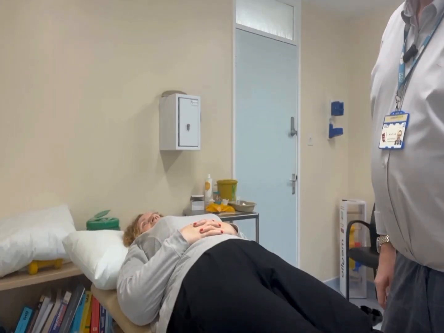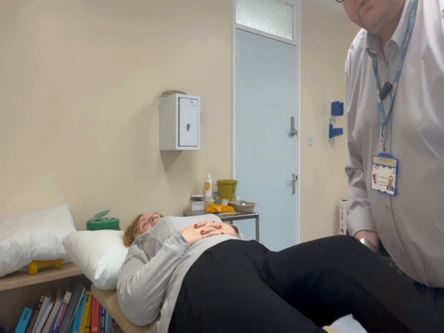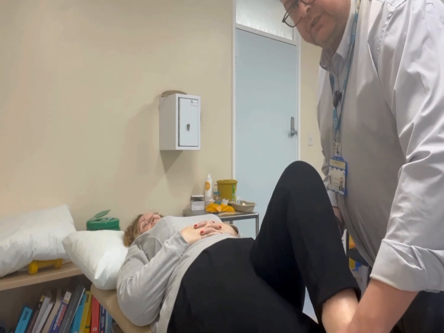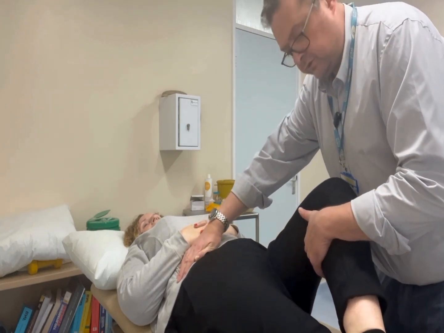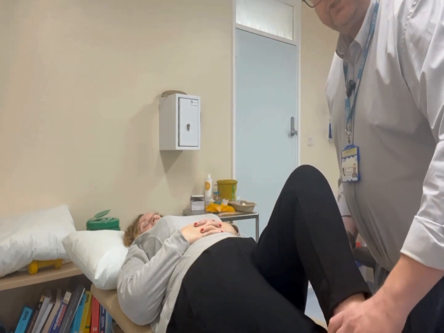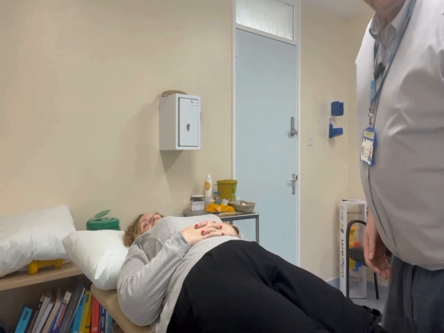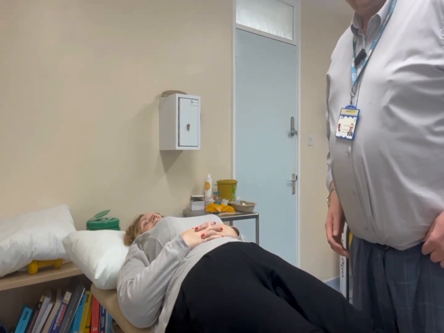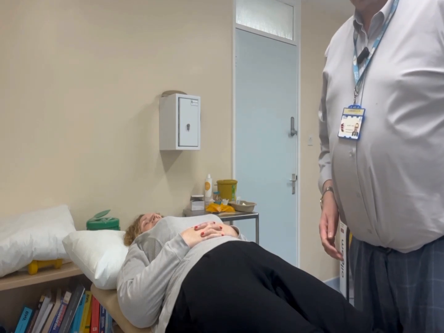And the third test is the FABER test. So again, I generally put the patient's foot just under their kneecap, and then we just drop the leg gently down with control. And a positive is a reproduction of the patient's lateral hip symptoms. If the patient gets pain in the front of the groin, that's not positive. And if they get pain around the SIJ, that's not positive either.